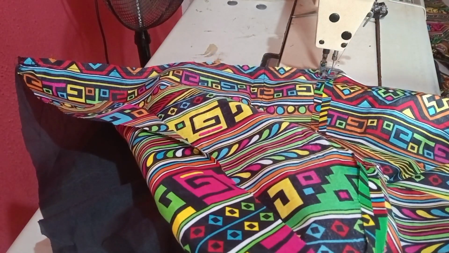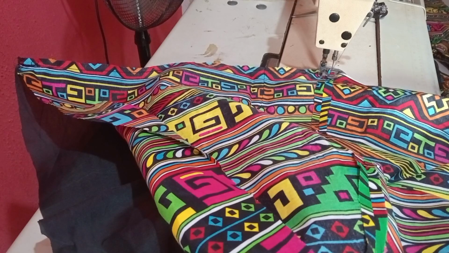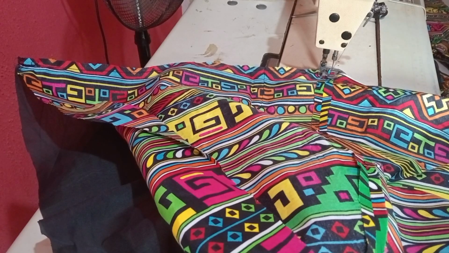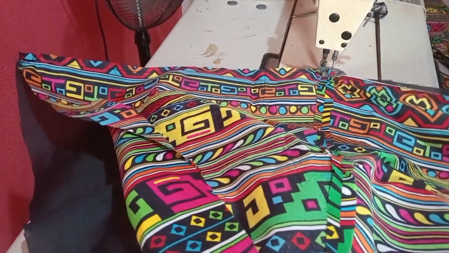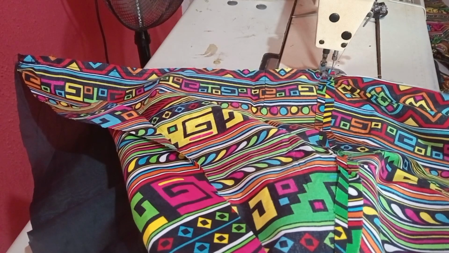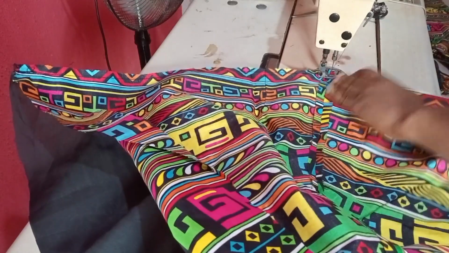Another way you can do it is to sew the lining, join the lining together, and sew the fabric, join the fabric together, and then you turn it once and for all. But since we say this is beginner friendly, I'm trying to make it as simple as possible.